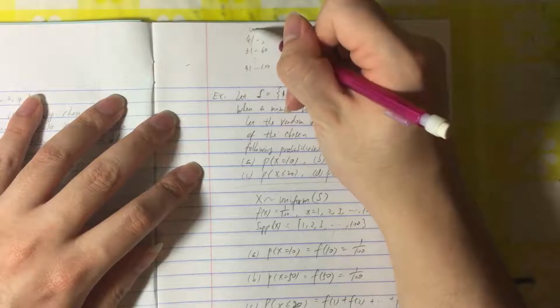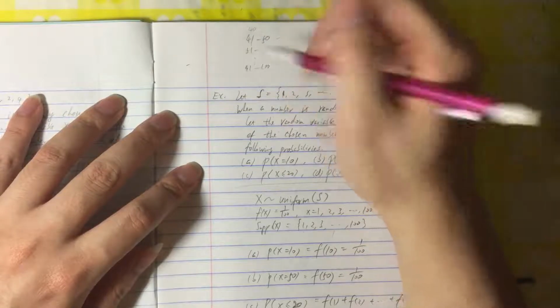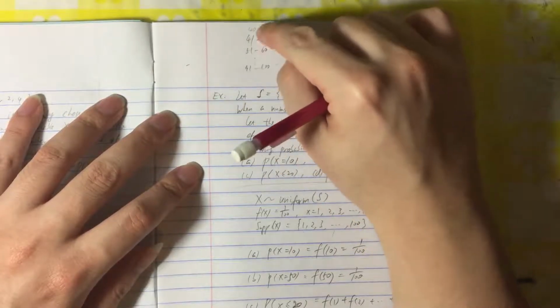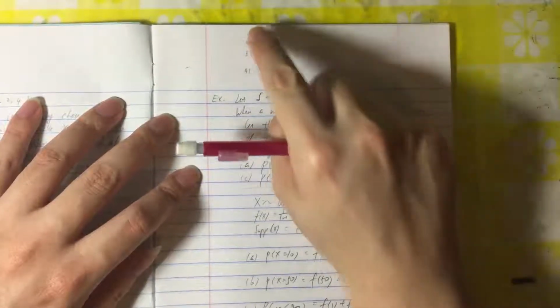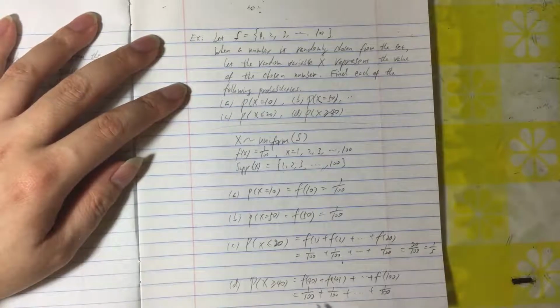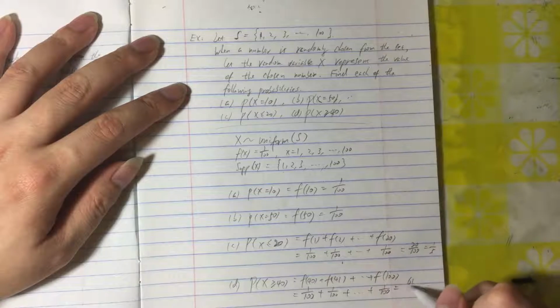If I include 40, it will be 61 numbers. Since there are 61 terms, adding 1 over 100 sixty-one times gives 61 over 100.